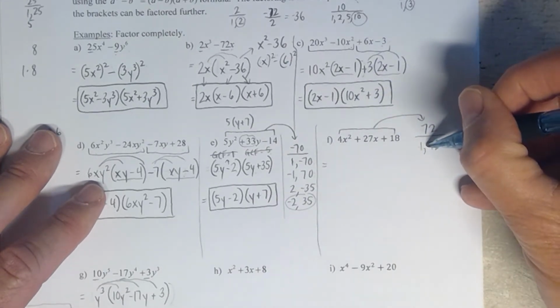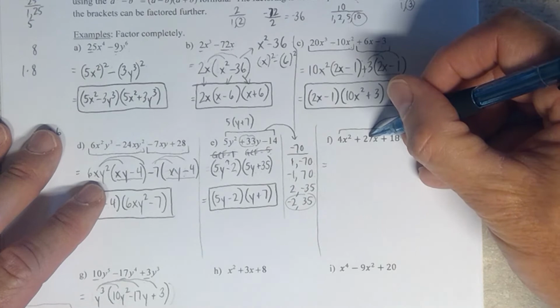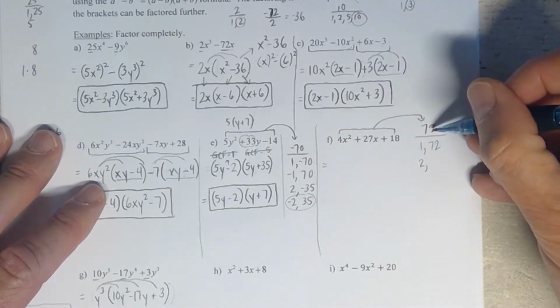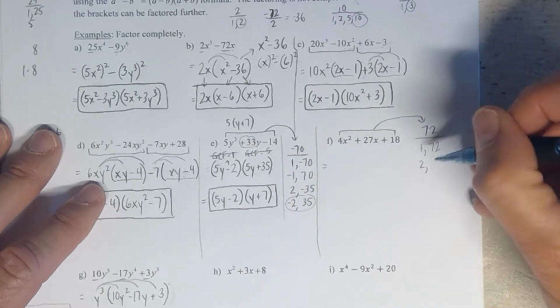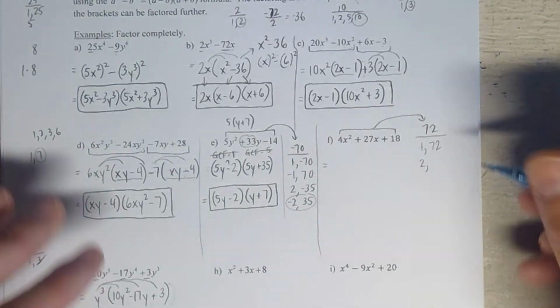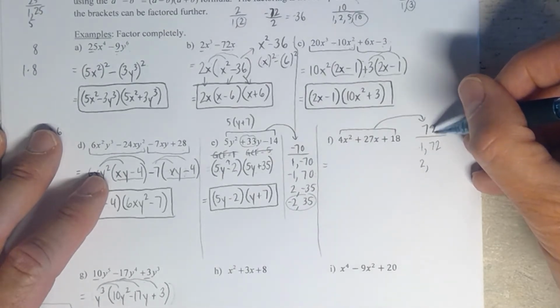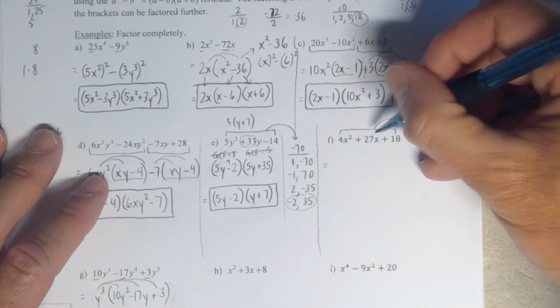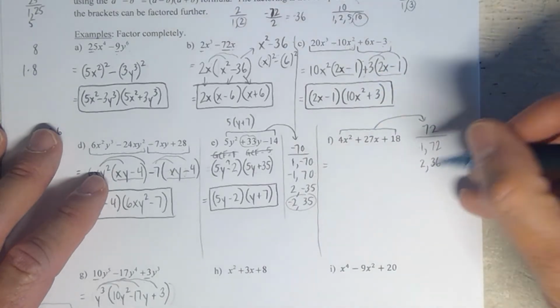So 1 and 72, that adds up to 73. That's nowhere close to 27. The next number after 1 is 2. 2 does divide evenly into 72. If it didn't, we would just skip that number and go on to the next number, which is 3. So 72 divided by 2 is 36. 2 plus 36 does not add up to 27, so we keep going.